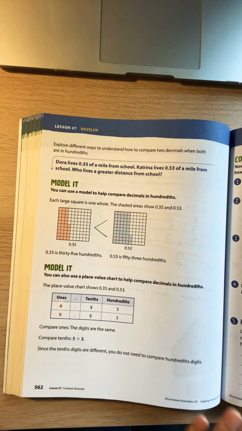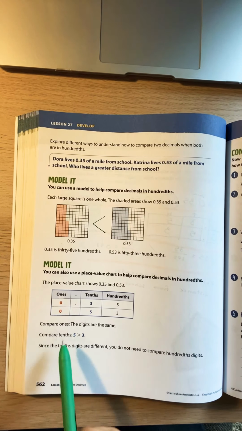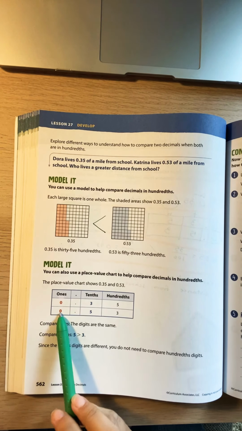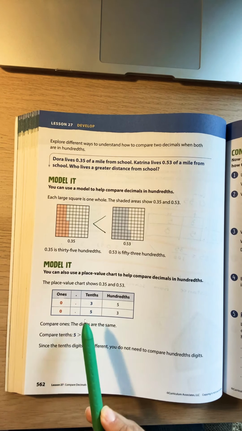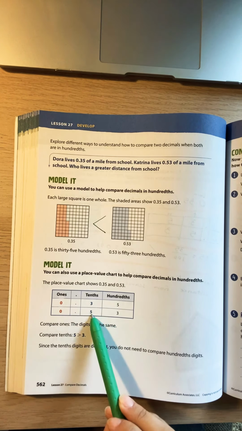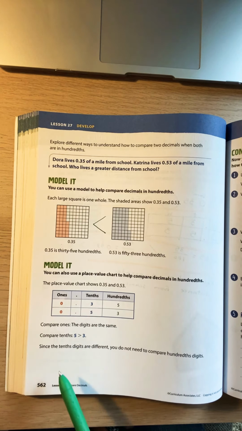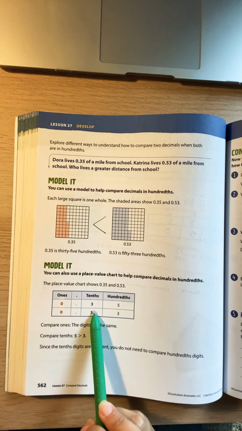Right? Okay, and down here is the place value chart, same as the one that we did. So first you compare the ones, and it's the same, 0 and 0. So it doesn't help us. So we move over to the next place value, which is tenths. The tenths help us though, because they're different, and 5 is larger than 3. And then you don't even have to look at the hundredths place value because this one helped you.